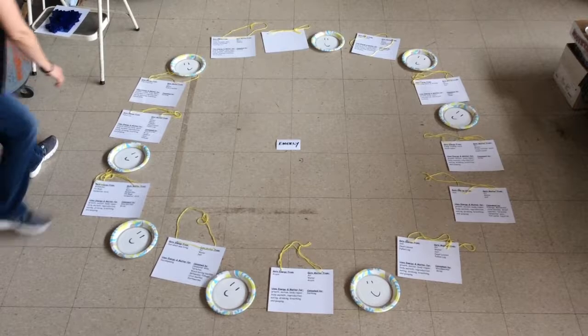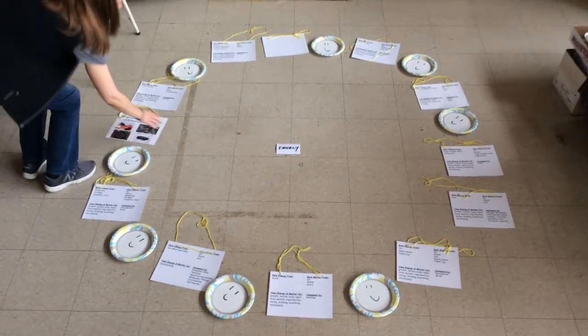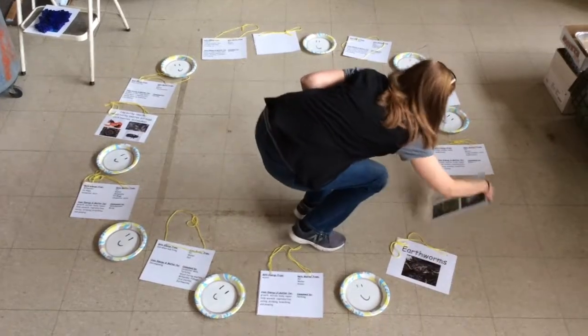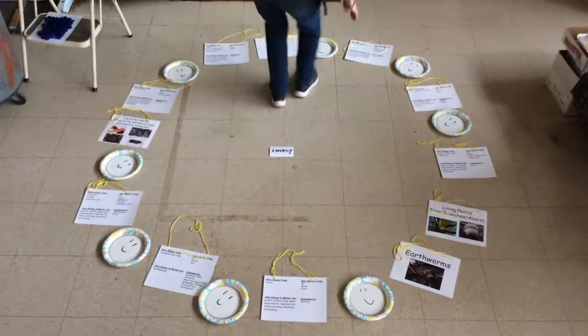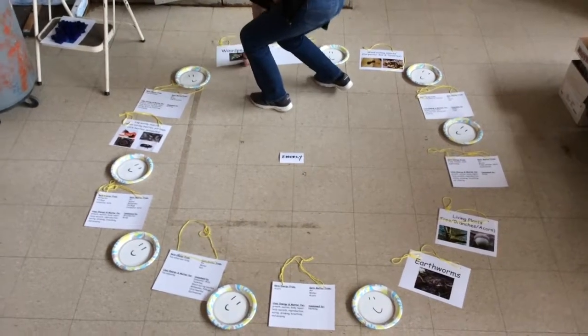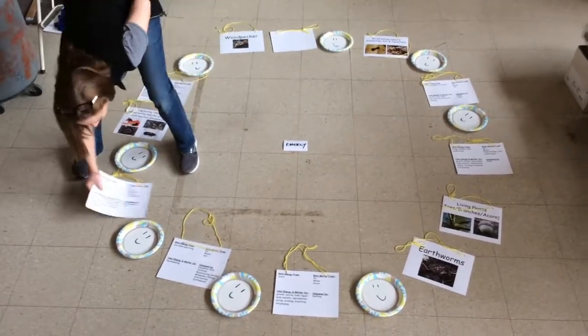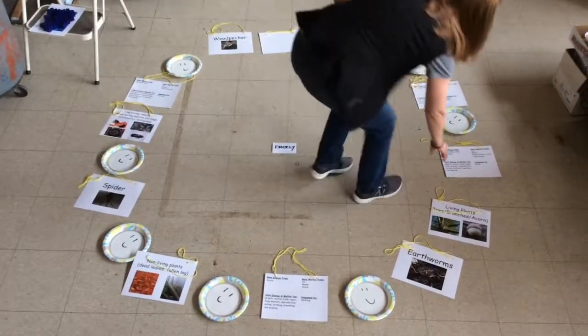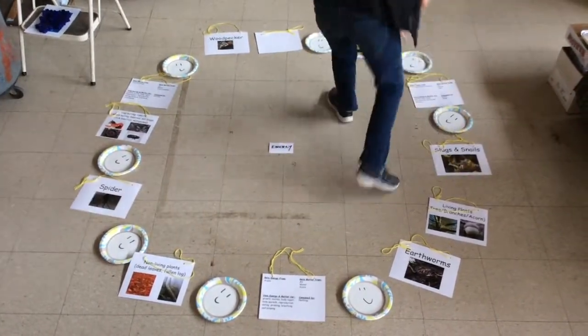As students identify different components or organisms of the system, hand out the necklaces that represent these organisms until all of the components of the model have been handed out. Don't forget to include the sun.